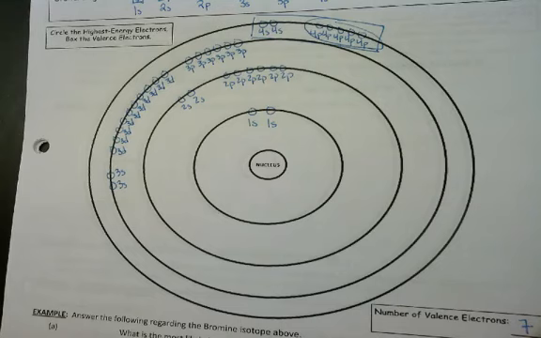And this is what middle school teaches you. Middle school teaches you a half-truth, okay? They teach you that you can only have 8 electrons per energy level, when the reality is you can only have a max of 8 valence electrons on an energy level, okay?